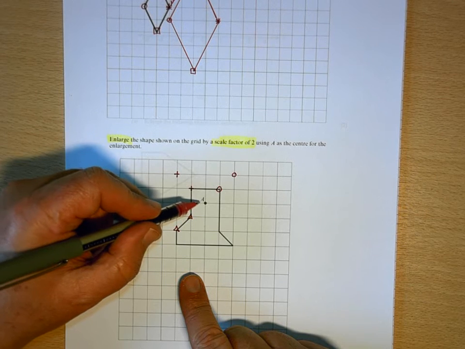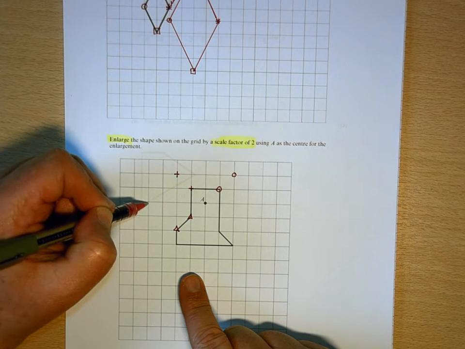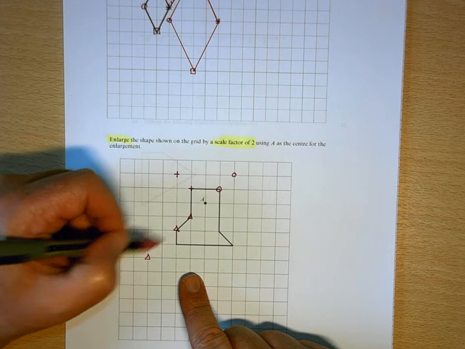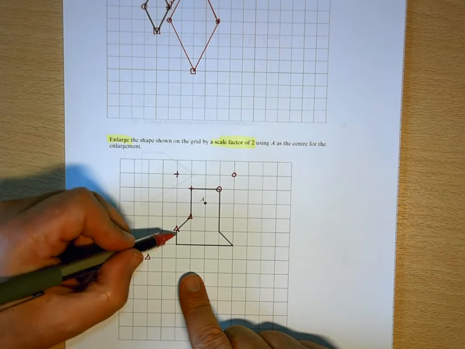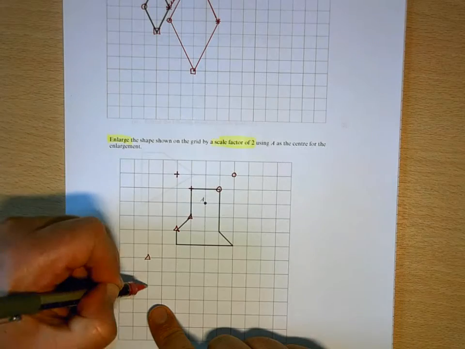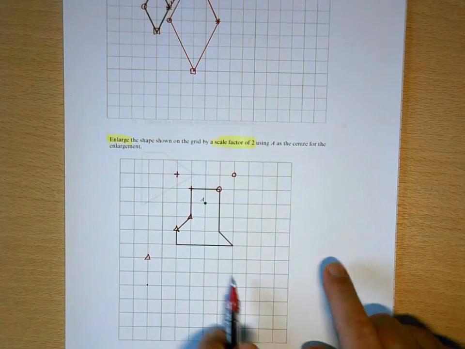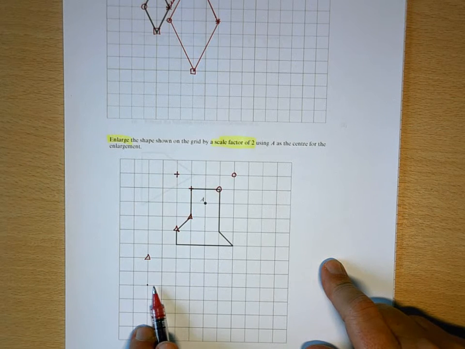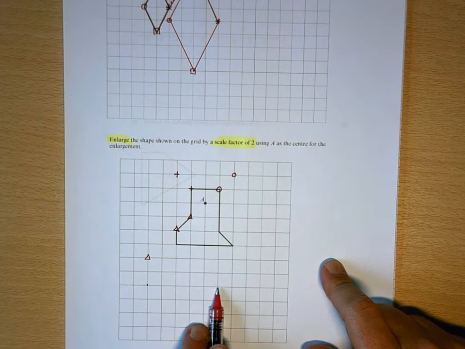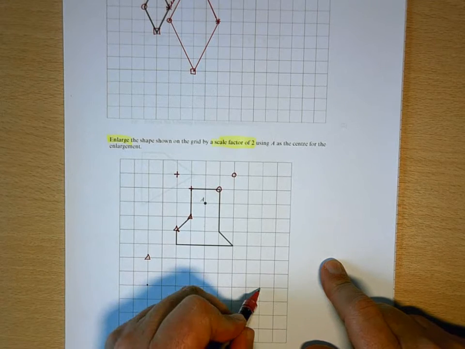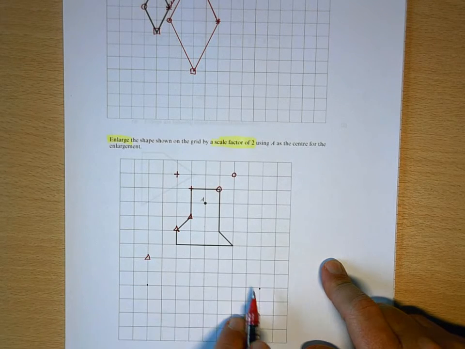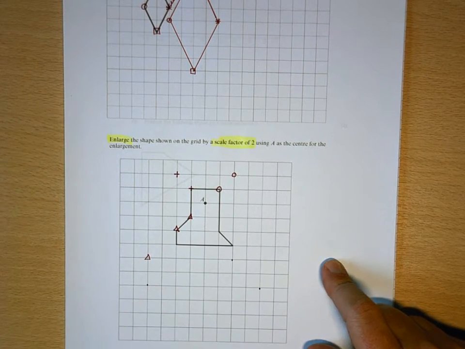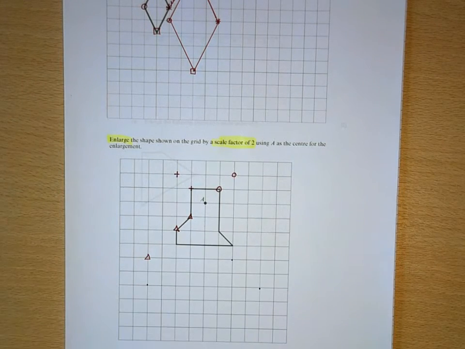So that's going to become 1, 2, 3, 4. 1, 2, 3, 4. So that is going to end up there. Then I'm going to go down 2 to get to there. Then I'm going across 1, 2, 3, 4, 5, 6, 7, 8. Then in 1, up 1 will become in 2, up 2. And then I'll be going back to the start.